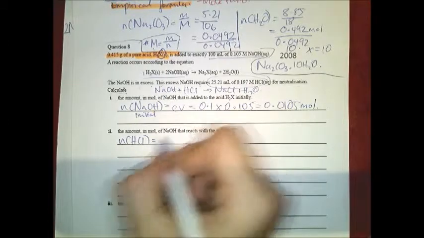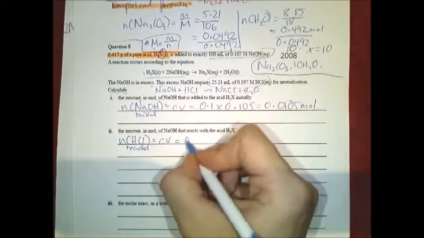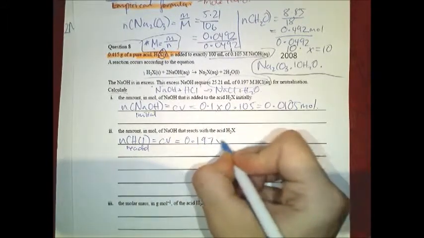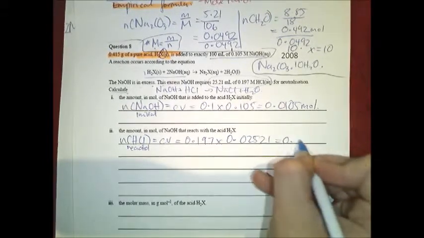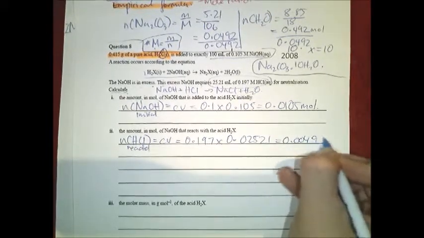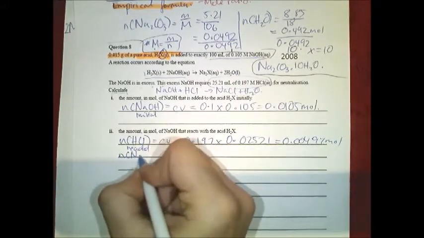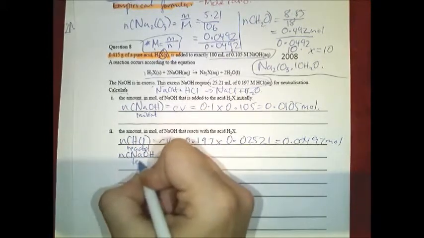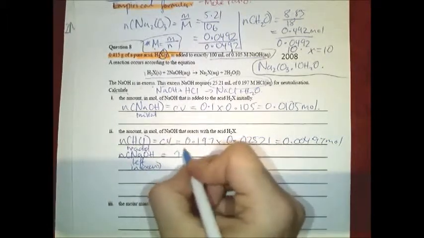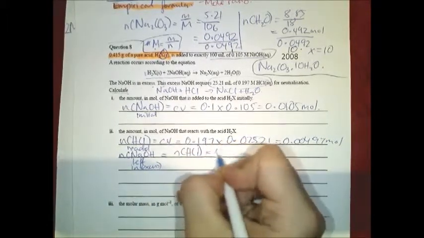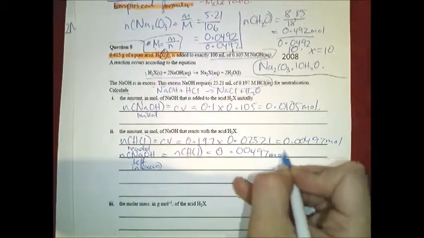So the moles of HCl that reacted equals CV equals 0.197 times 0.02521, 0.00497 mole. Then the moles of NaOH left or in excess equals the moles of HCl required to react with it, 0.00497 mole.